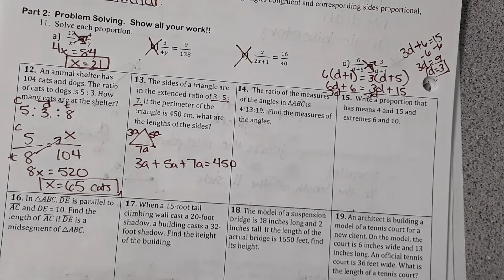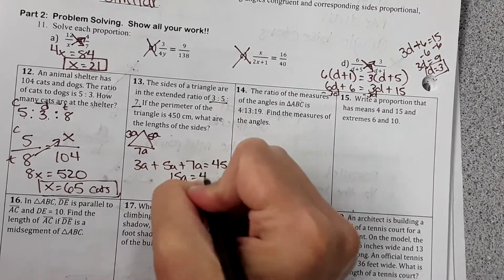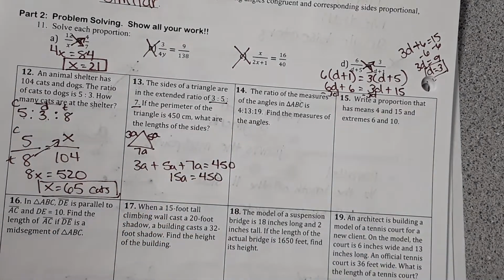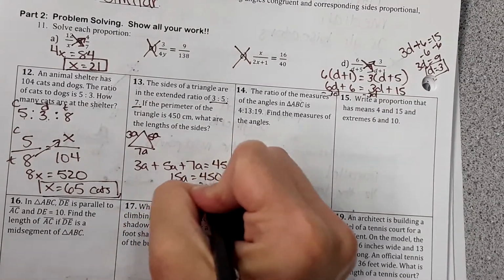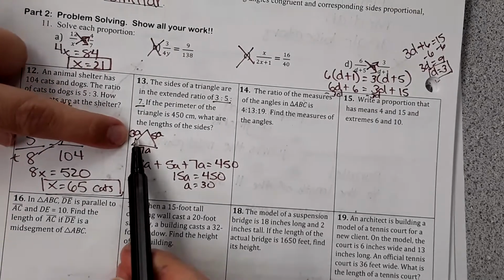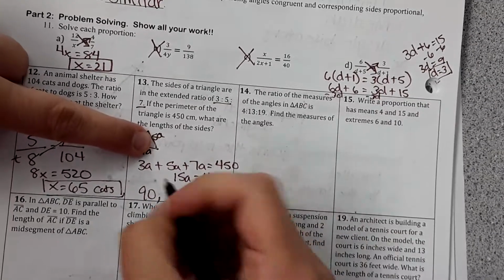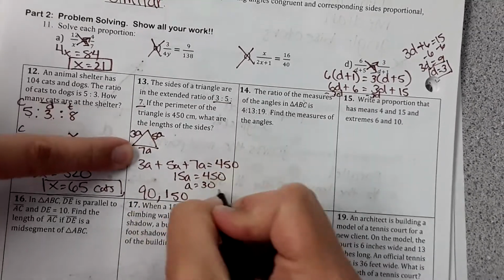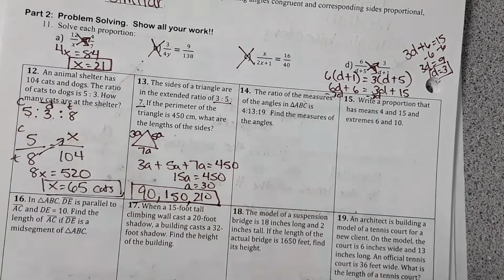And this pattern repeats itself for any problem like this. So then we have 8A plus 7A would be 15A equals 450. 450 divided by 15 is 30. So A equals 30. But it doesn't ask for A, it says what are the lengths of the sides. But now you can plug this in. 3 times 30 would be 90, 5 times 30 is 150, and 7 times 30 is 210. So there's the length of the sides.